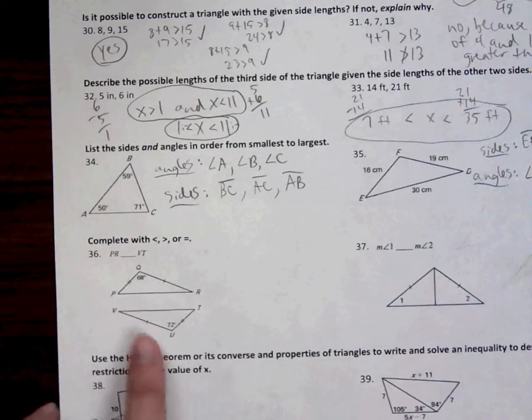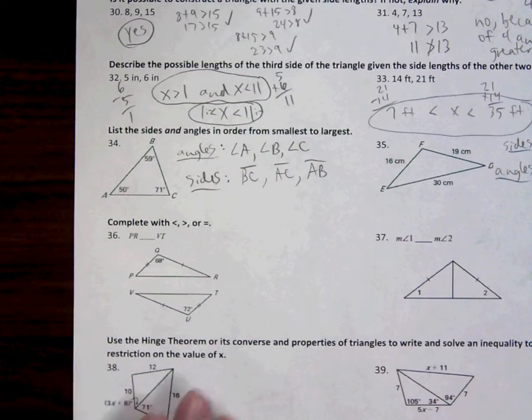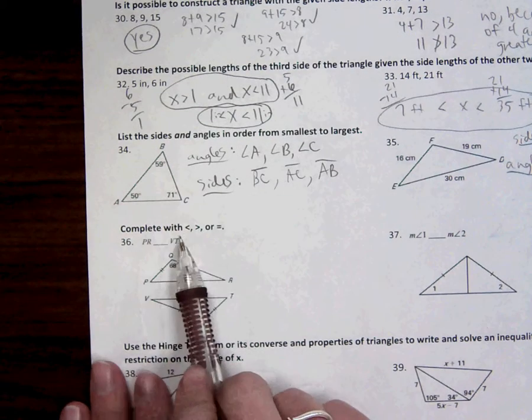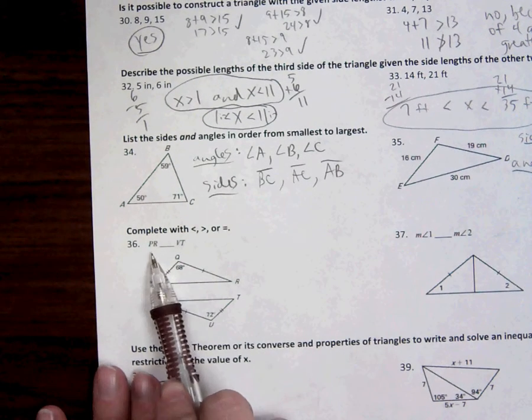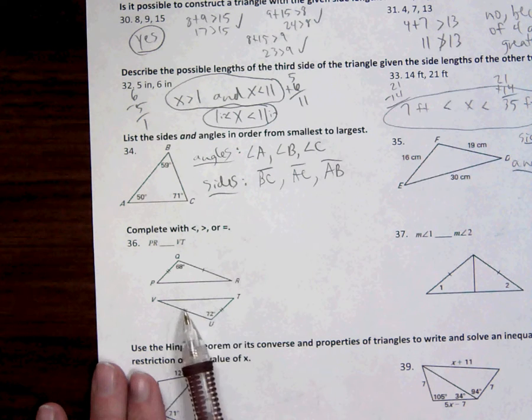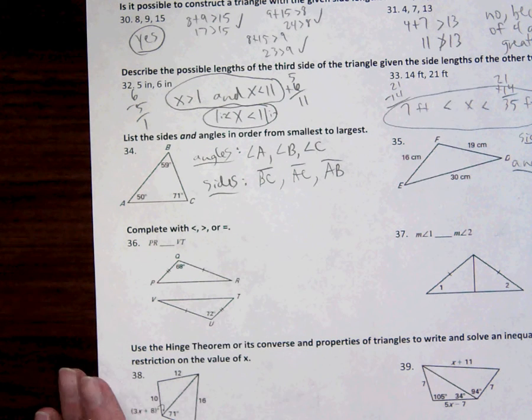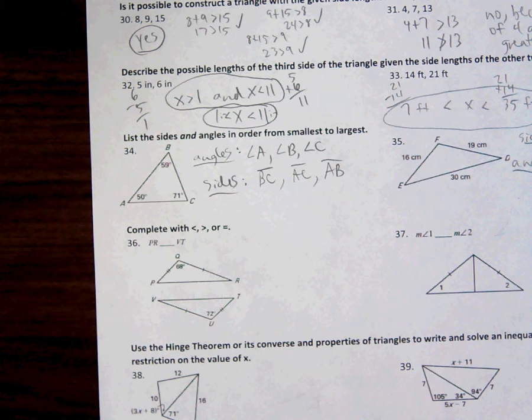Next ones have to do with the hinge theorem, these last two problems. So we want you to complete with less than, greater than, or equal to. So if I look at these two triangles, I have two congruent sides. So the hinge theorem says that if I have two sets of congruent sides, then I can look at the angle in between and it should tell me something about the side across from it.